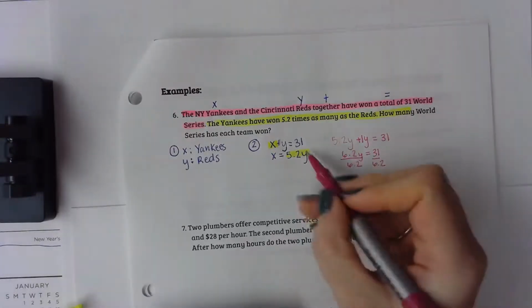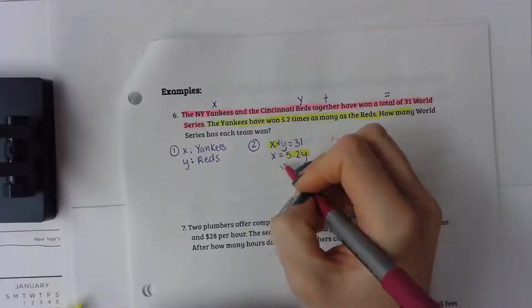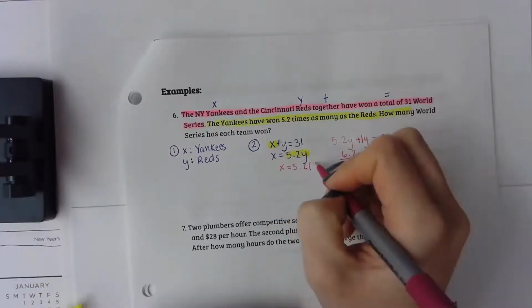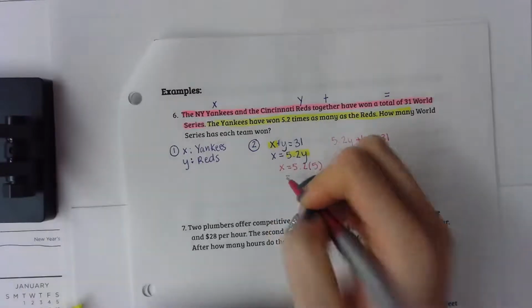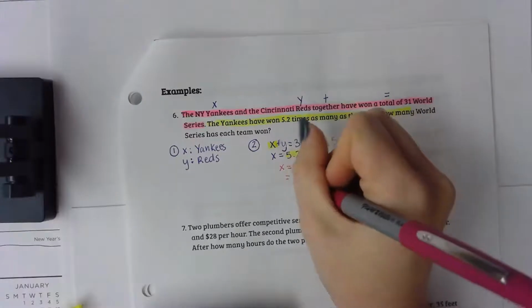And then I go ahead and plug that back into either one of my equations, but this one is just simpler. So 5.2 times 5 is 26.